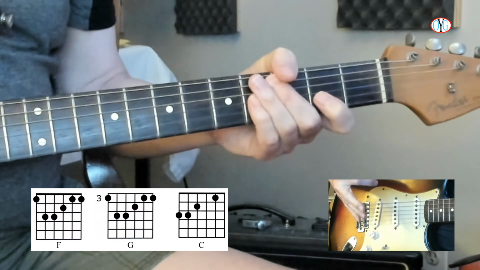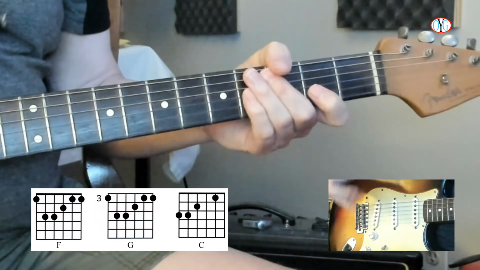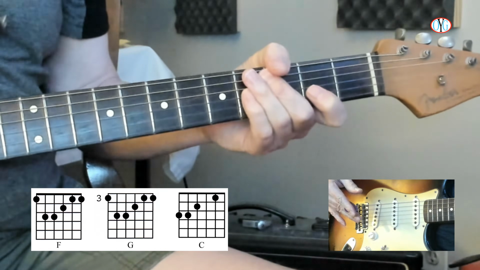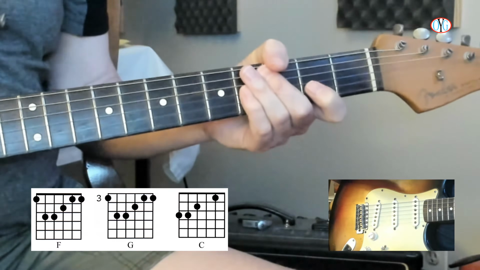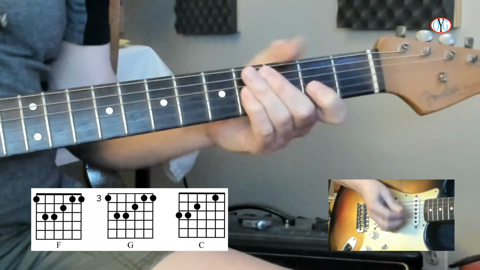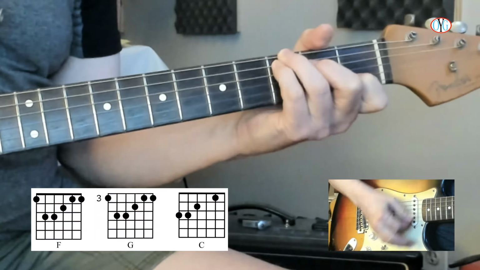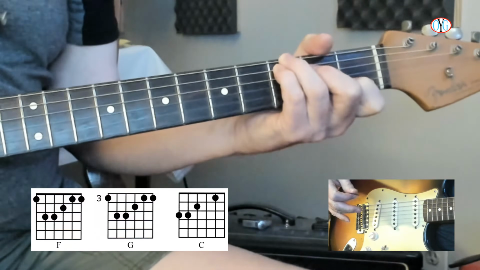Let's start looking at the fretting hand now, and that involves forming chords and moving between chords. So on screen, you see an F, a G, and a C. The F and the G are full bar chords, and then the C is a first position chord.